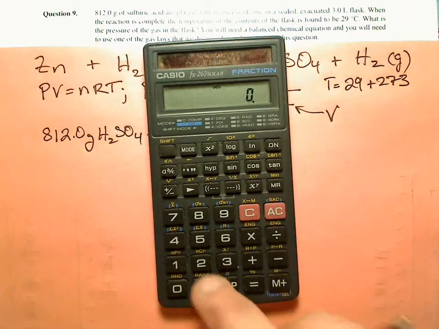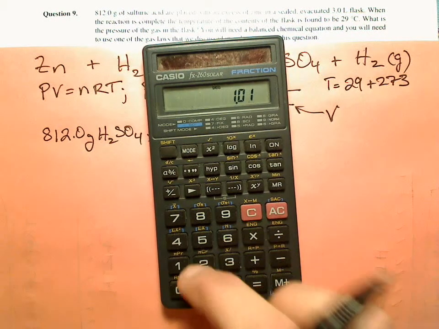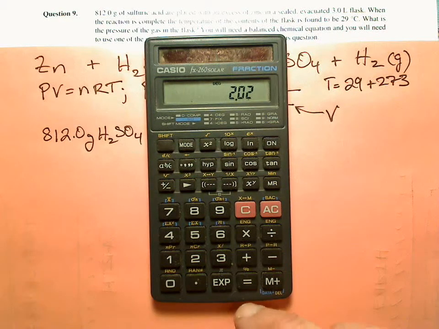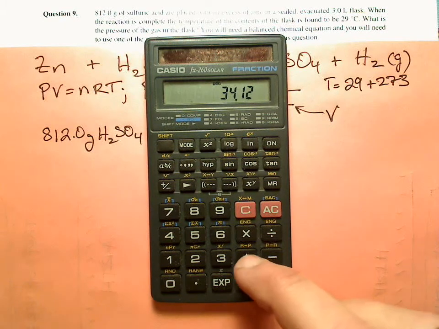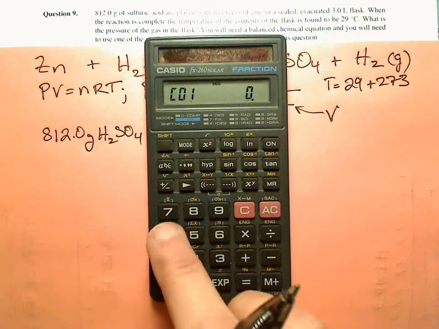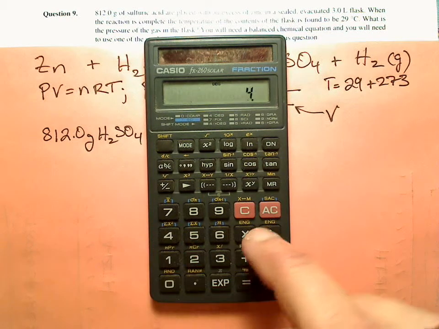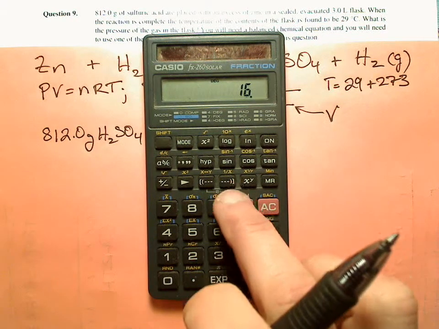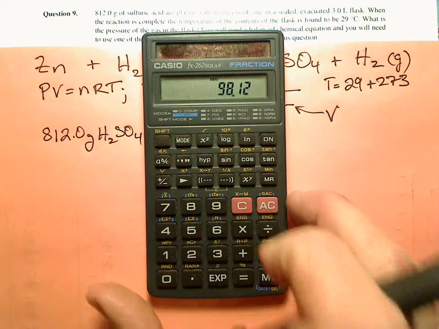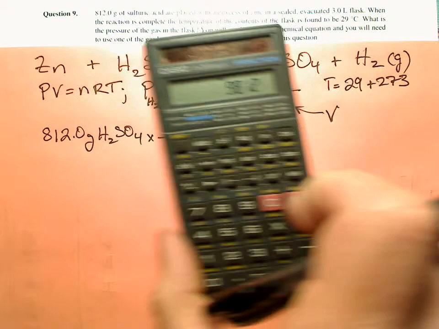So I have 1.01 times 2, plus my sulfur, which was 32.1, plus 4 times 16, I use my little parentheses here, equals 98.12.